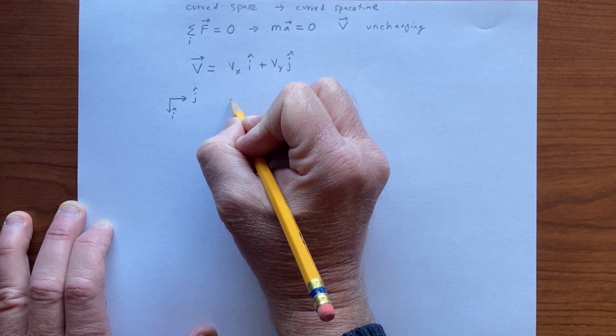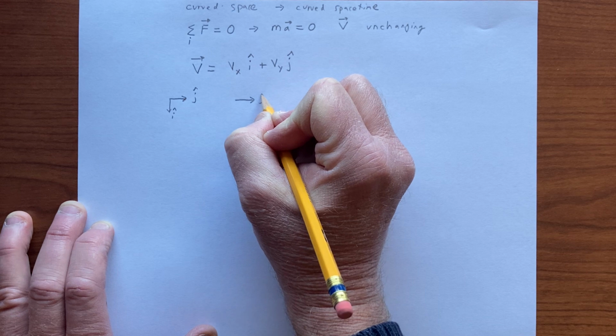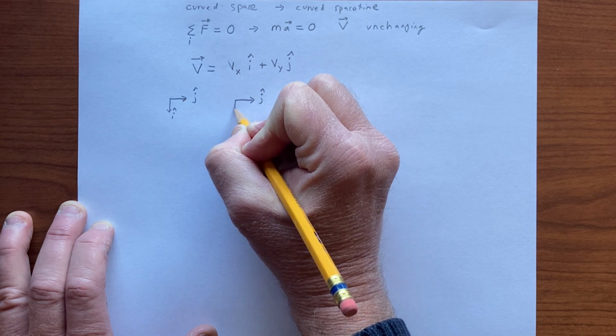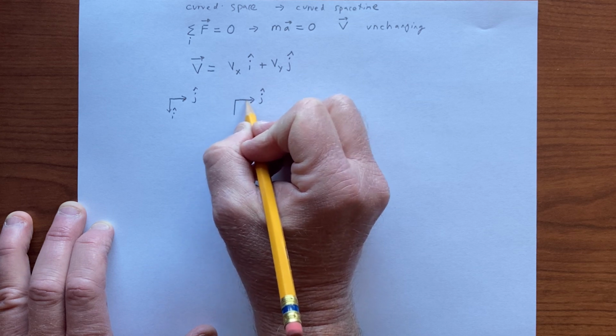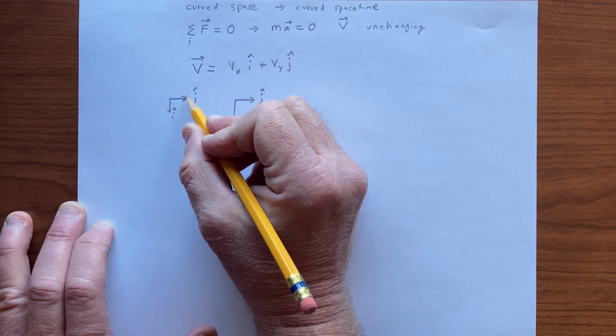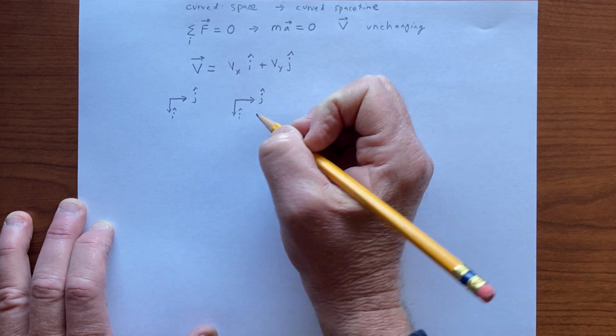So on my sheet of paper over here, at this point, there's nothing confusing about trying to figure out the y direction here. This thing points in the same direction as this one. They're parallel, and the same is true about this object.